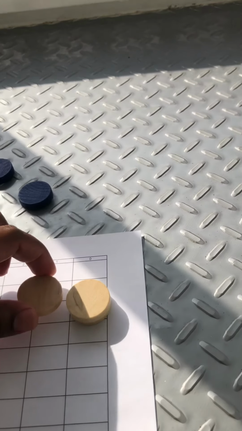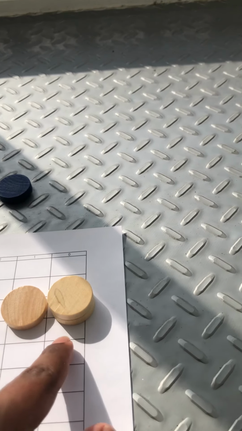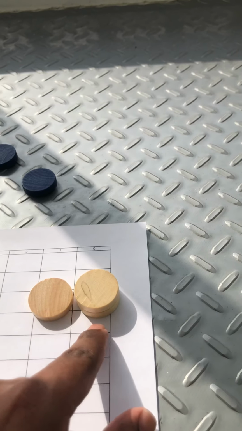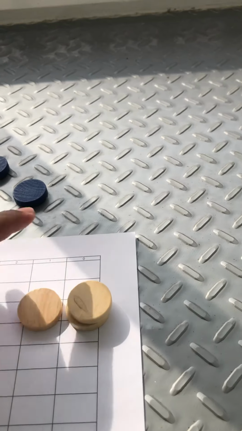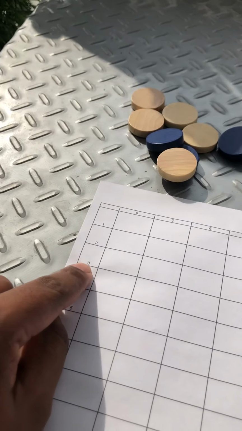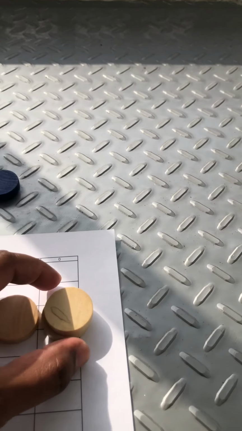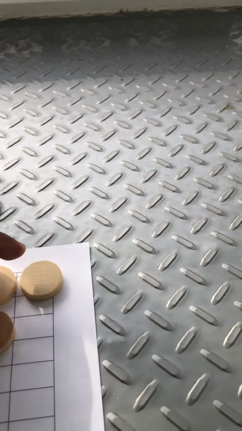Actually I could go from here first, from the least significant. It doesn't matter which one I start from, because it comes out the same anyway. So I have 2 times 3 to the power of 0. 3 to the power of 0 is 1, and 2 times 1 is 2, so I put 2 of these here.